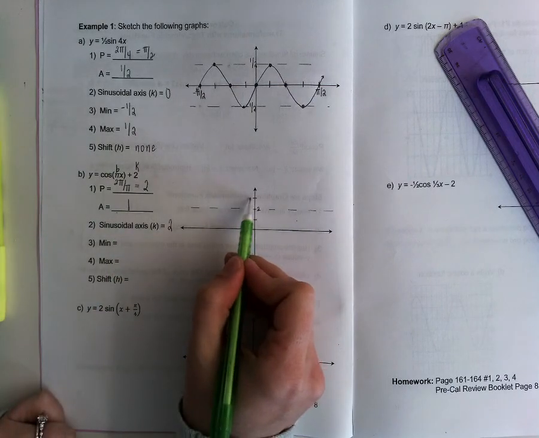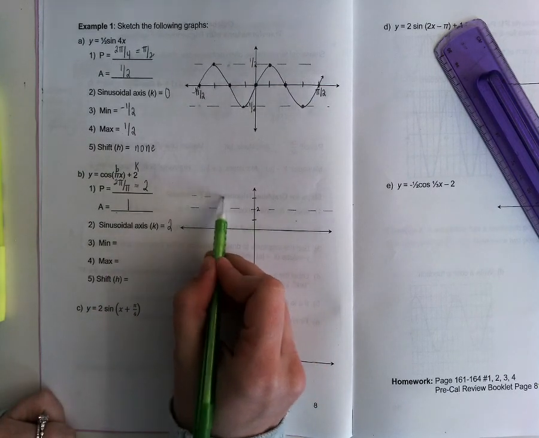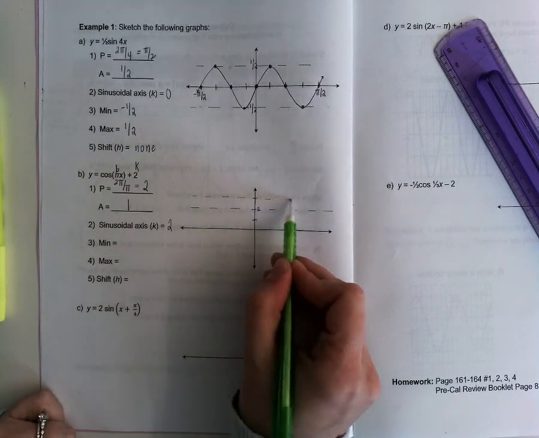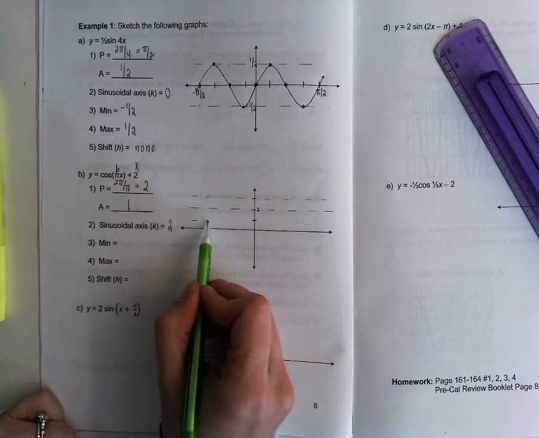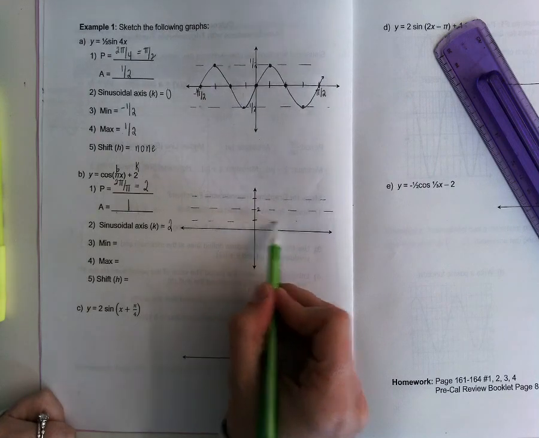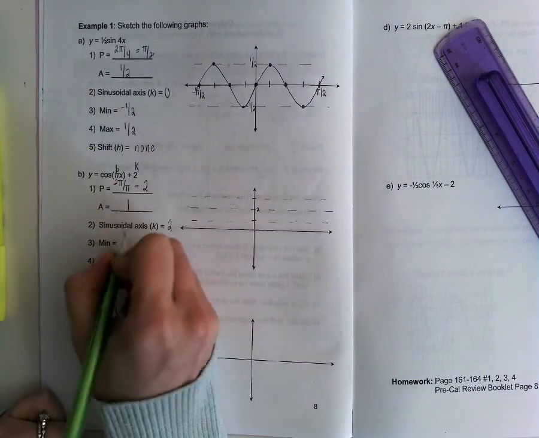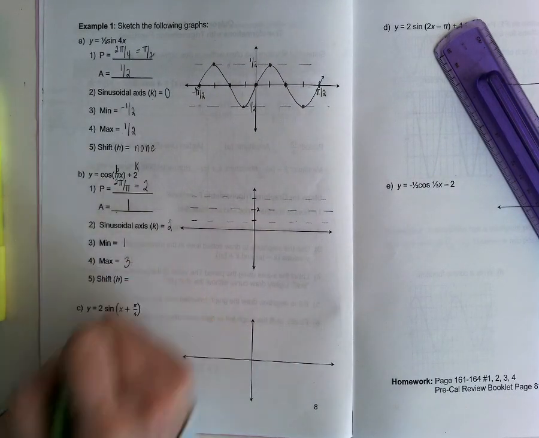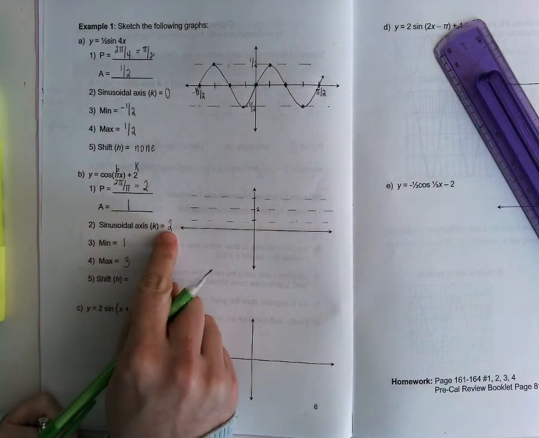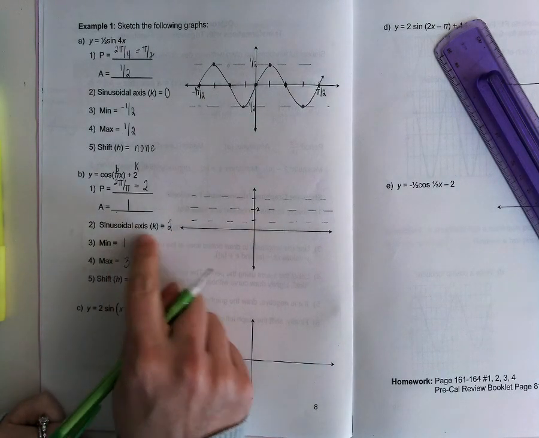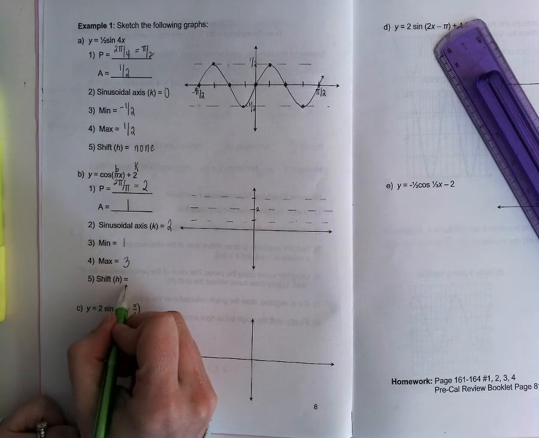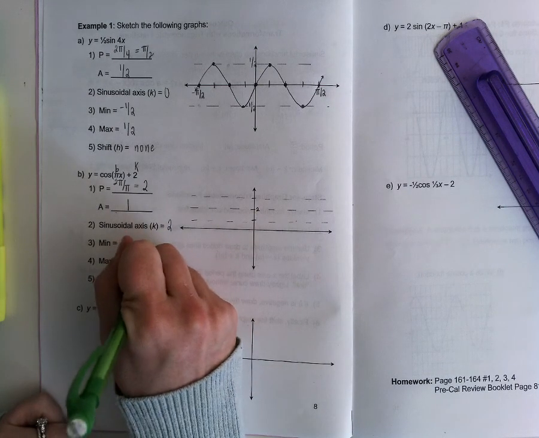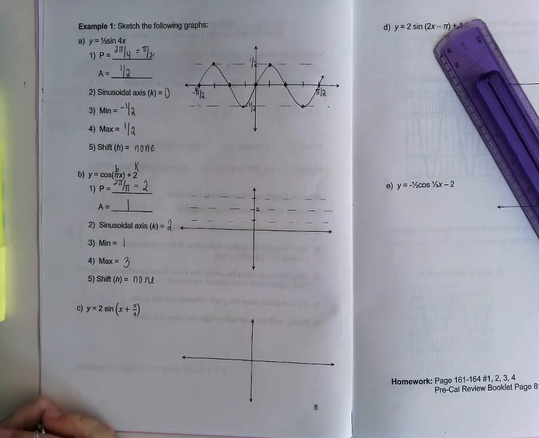So the maximum will go up to 3, and the minimum will go down to 1. It's just the sinusoidal axis minus the amplitude and the sinusoidal axis plus the amplitude. And again, this one has no shift.